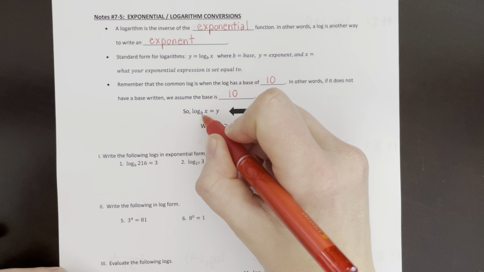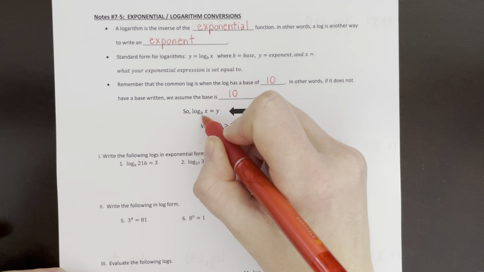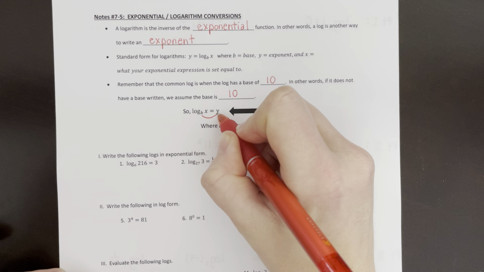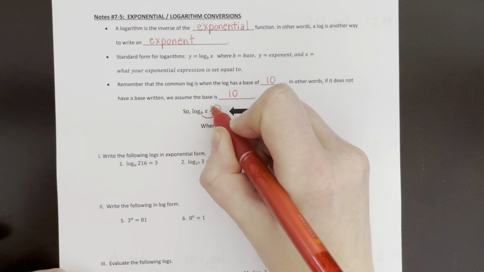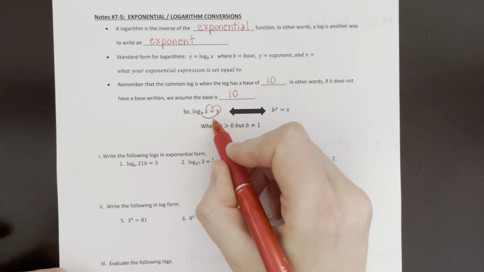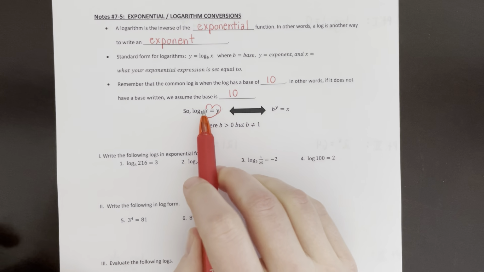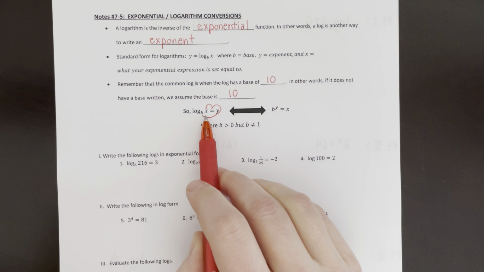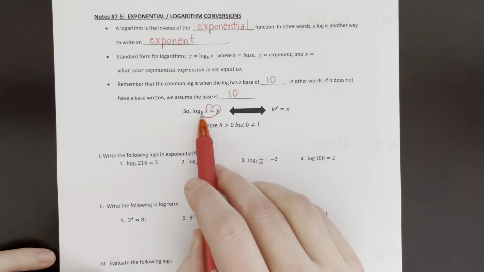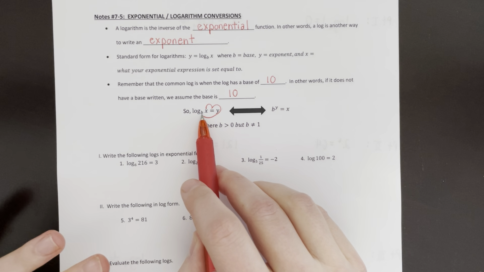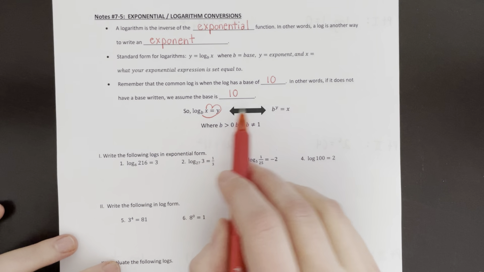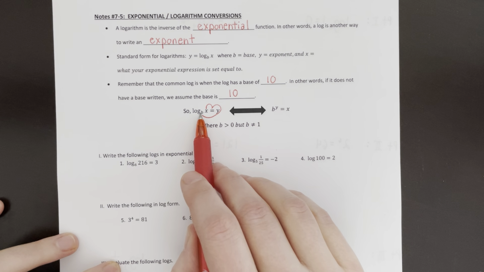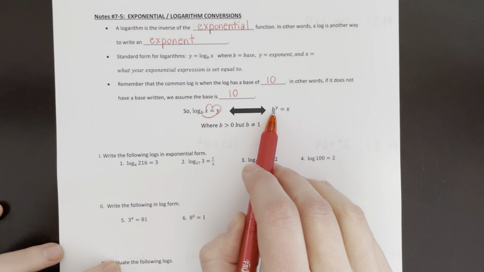So what I mean by the heart method is you start here at this base b, you come around to the y, you hit the equals, and then you hit the x, and that kind of makes a heart shape. So what this heart tells me is the order, not the size, unfortunately, in which I will write these things when I write my exponential equation.